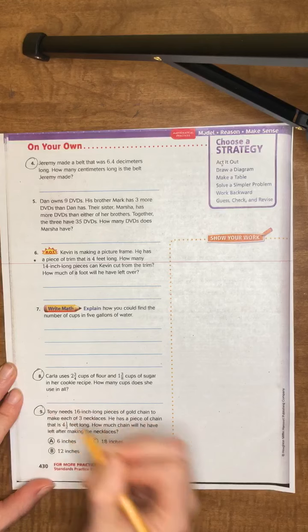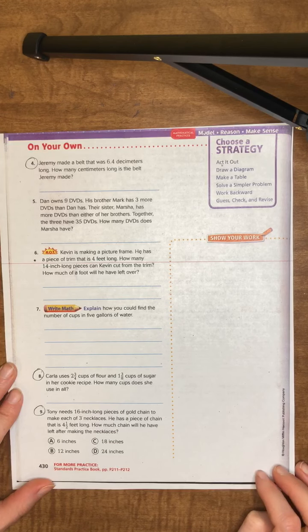Number 9. Tony needs 16-inch long pieces of gold chain to make each of 3 necklaces. He has a piece of chain that is 4.5 feet long. How much chain will he have left after making the necklaces?